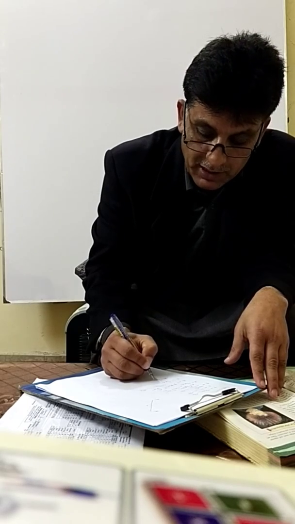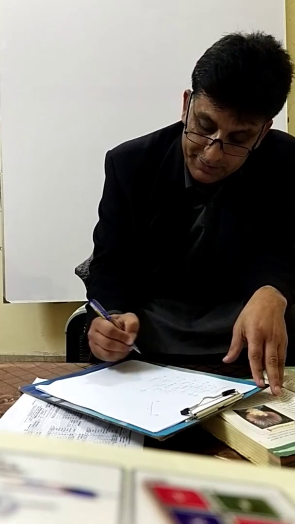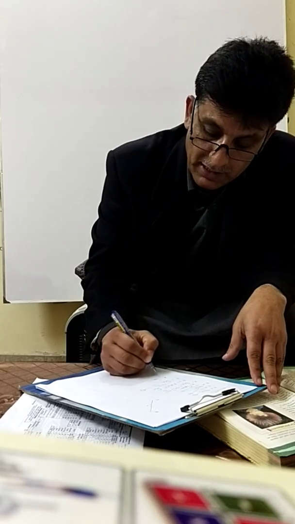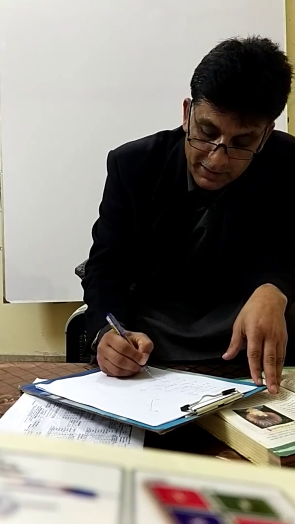Now if the medium between the charges is other than air or vacuum, then K is equal to 1 by 4 pi epsilon naught epsilon R, where epsilon R is relative permittivity, means permittivity of a medium as compared to air or vacuum.